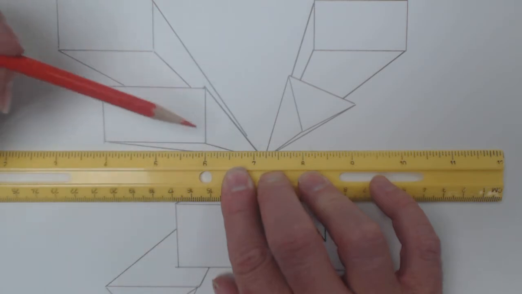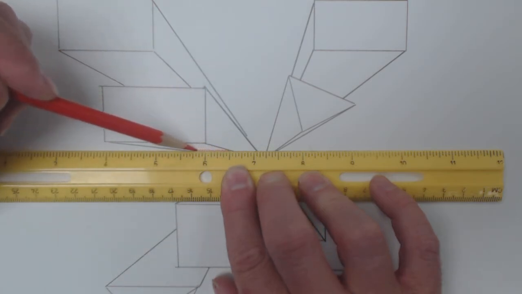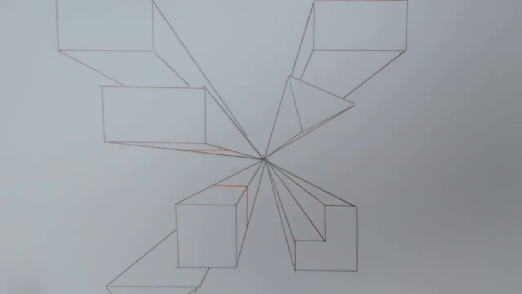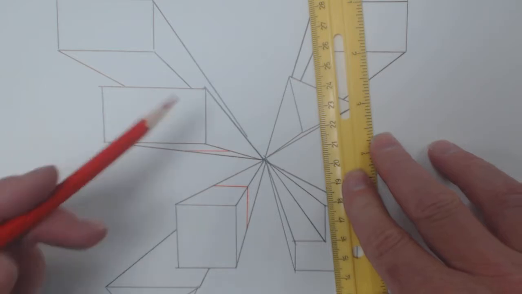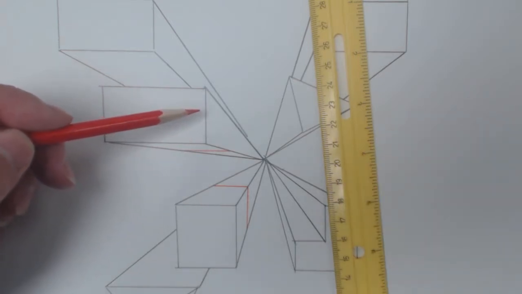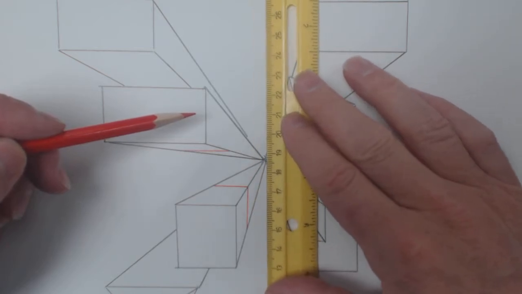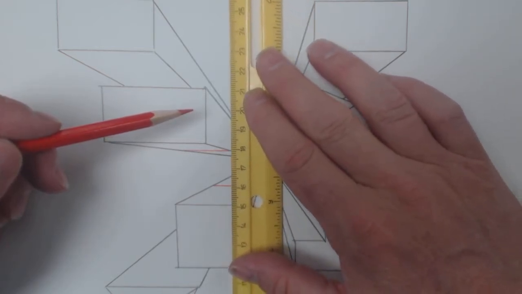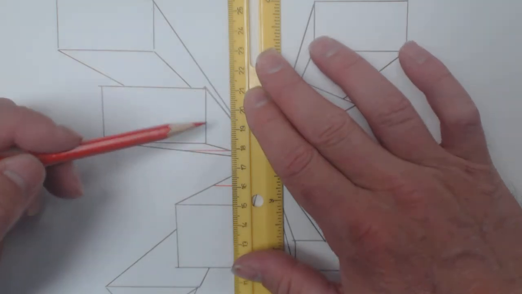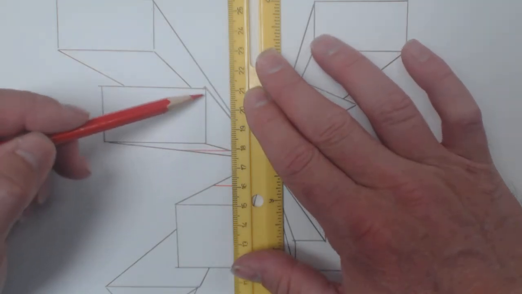And yes, it is. So I go ahead and I draw that in. All right, you see that? Now, I've got this line here for this shape. And I slide up from my vanishing point, match it up, and I say, is my ruler parallel with this line right here? Yes, it is.